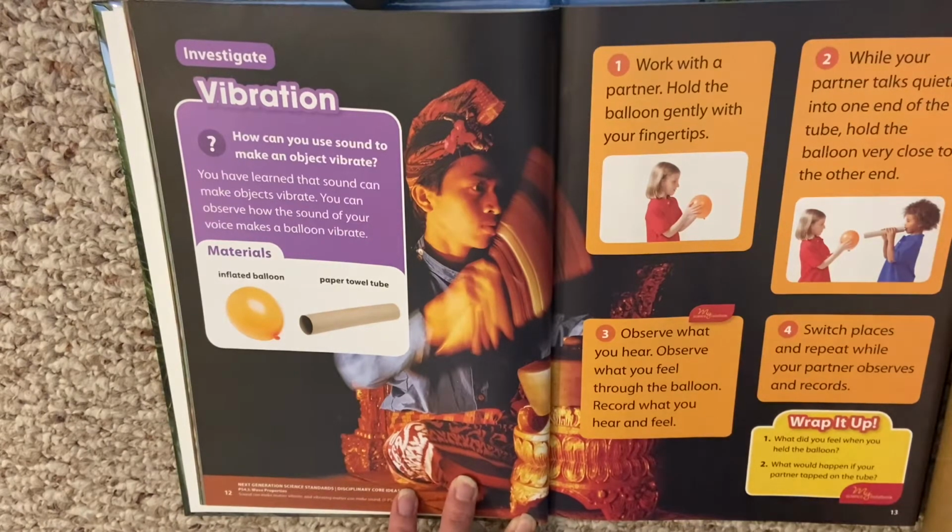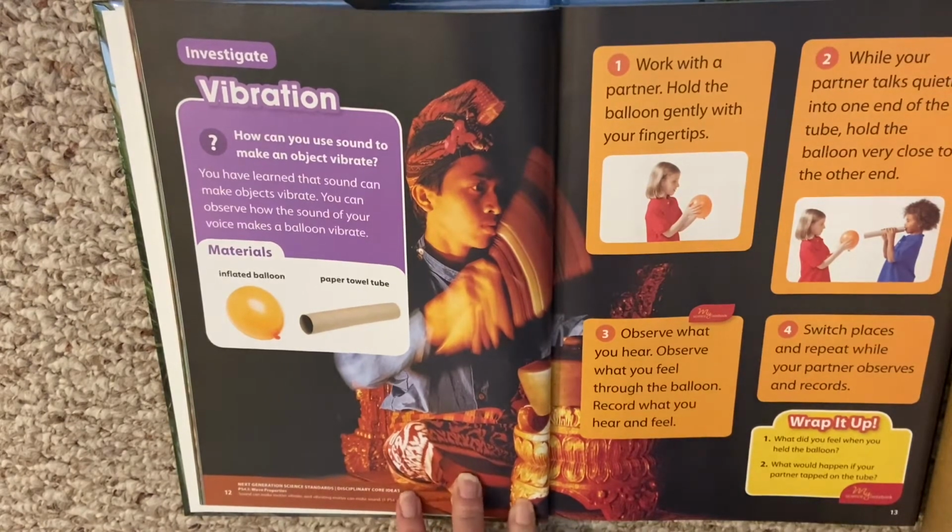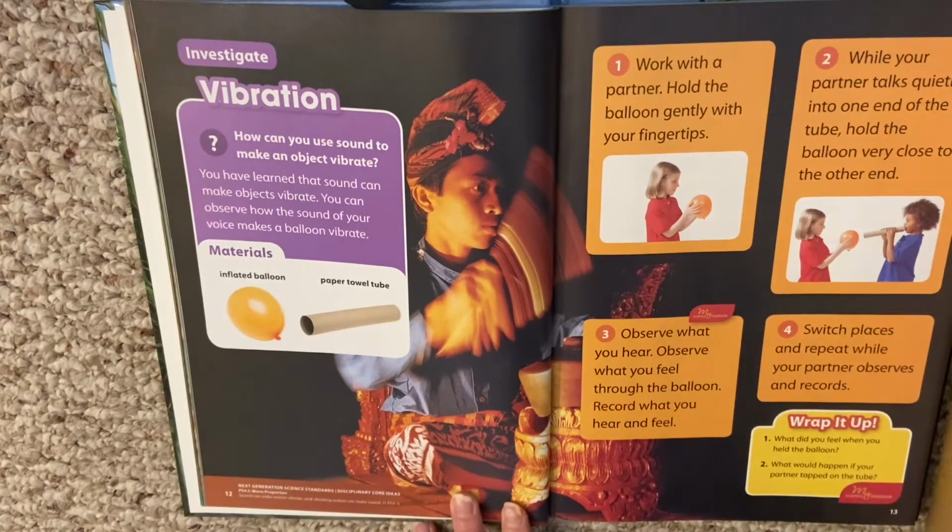So remember, the sound of your voice, right? Remember, we talked about how vibrations can make other things vibrate. So the sound of our voice during this experiment, which is vibrations, can also make other things vibrate. It says work with a partner. Hold the balloon gently with your fingertips.